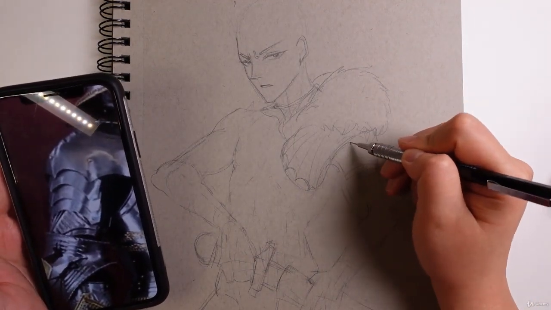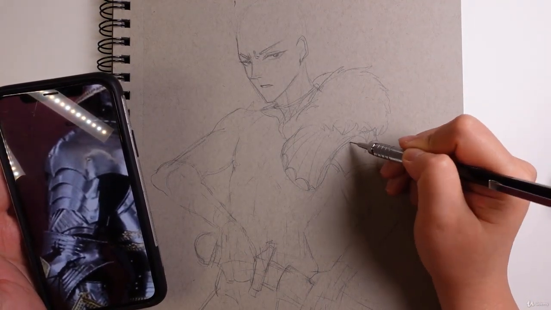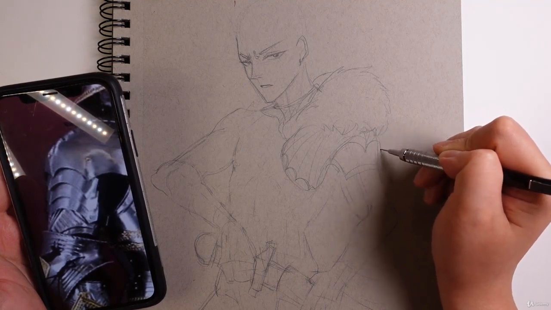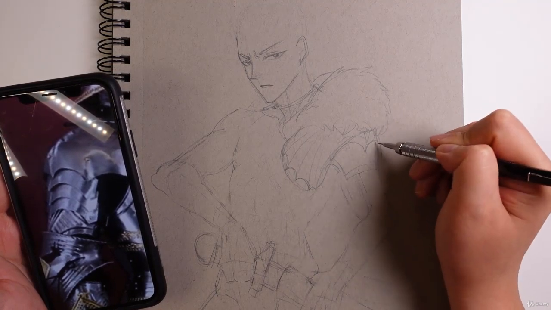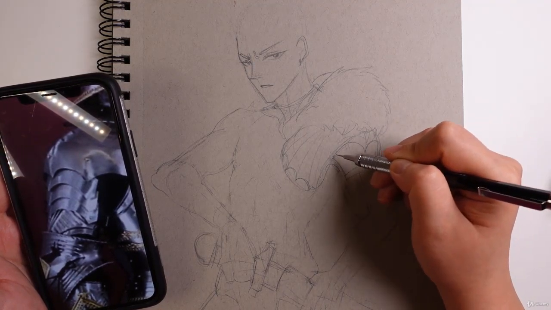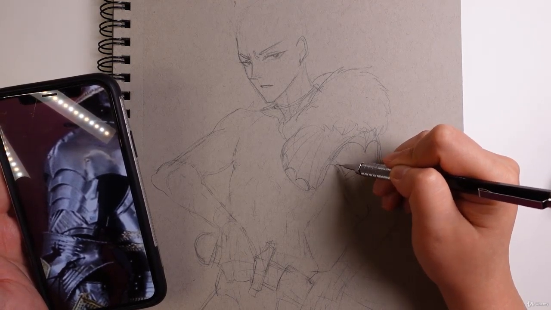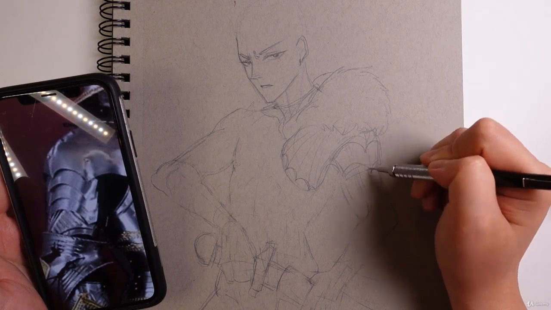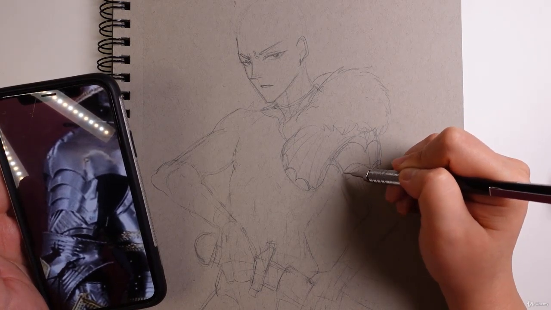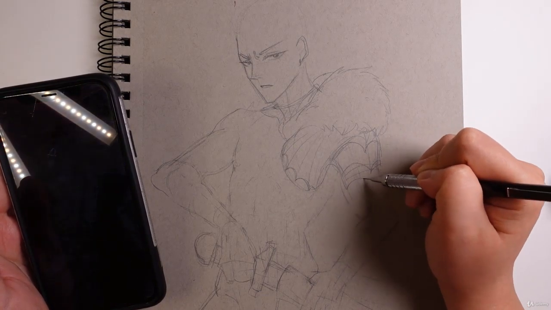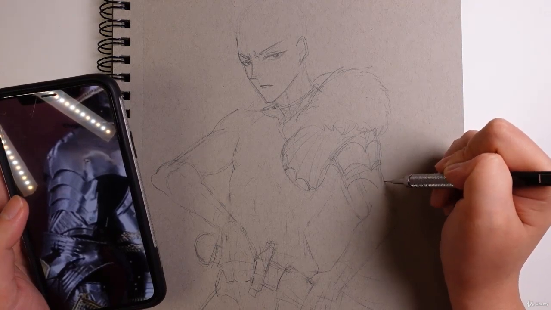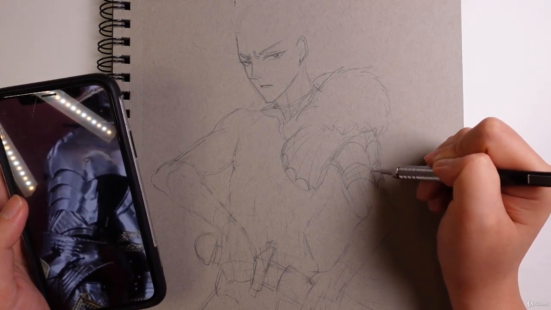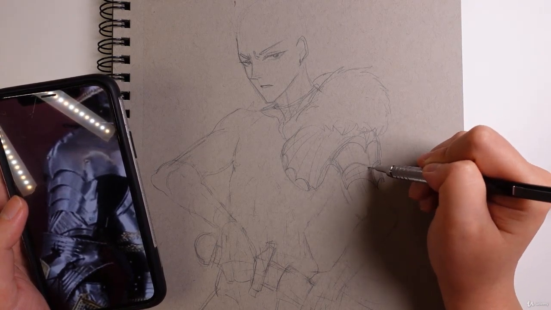And by the way, reference is not copying. Reference is knowing and understanding what you want to draw. When there are people who say, oh, if you use reference, that's a bad thing, it's not a bad thing. It's one of the most fundamental things ever. In a way, when it comes to artists, we steal ideas and we make them our own. That's kind of what an artist is. You just have to show creativity in it.